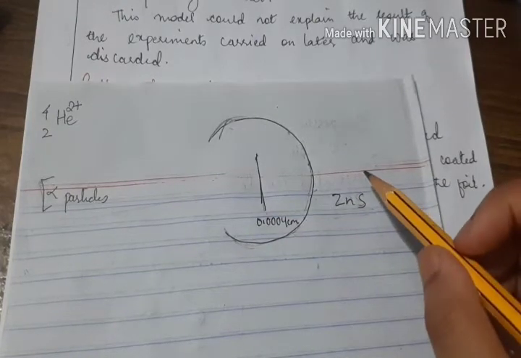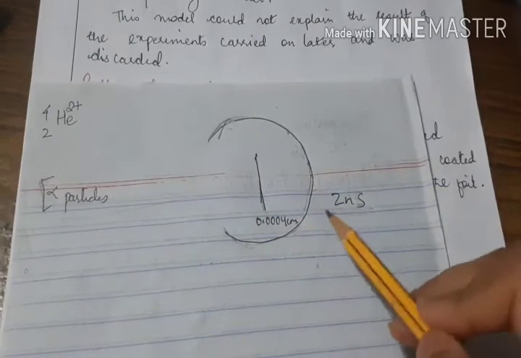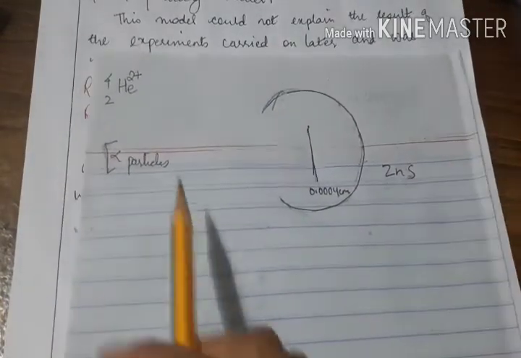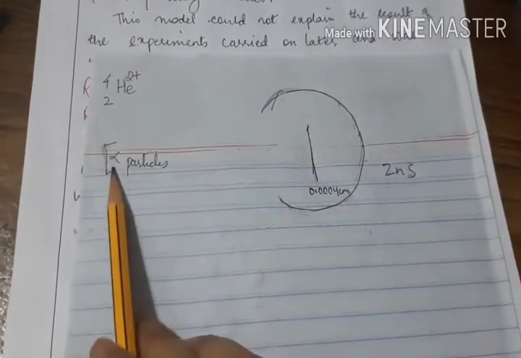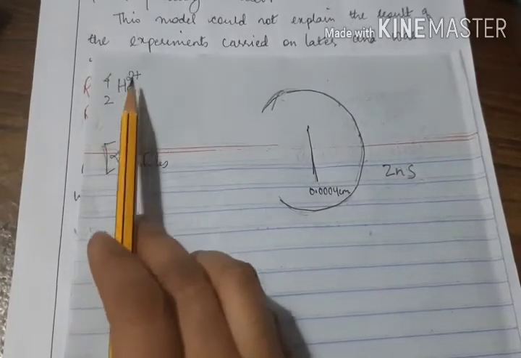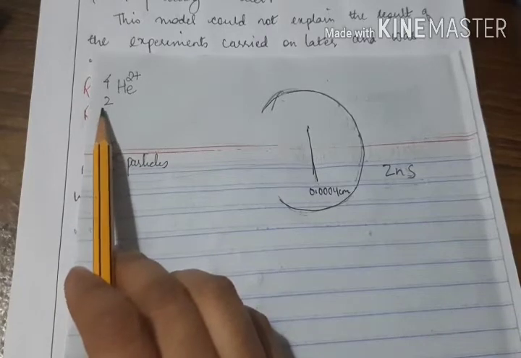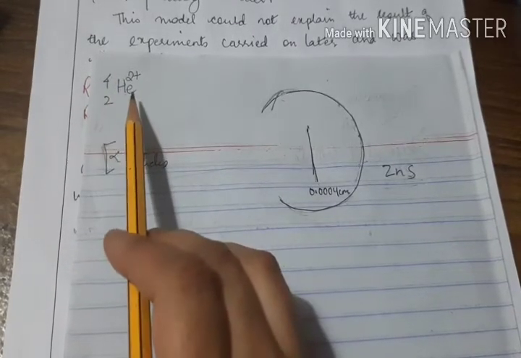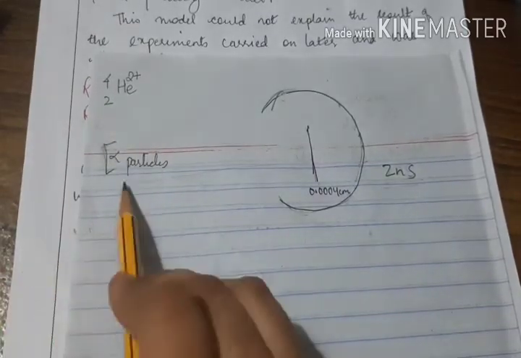When a charged particle hits the screen, it causes an illumination. He bombarded this gold foil with alpha particles. Alpha particles, you know, are helium ions, He2+, which have 2 protons and 2 neutrons. It's a quite heavy, positively charged particle.